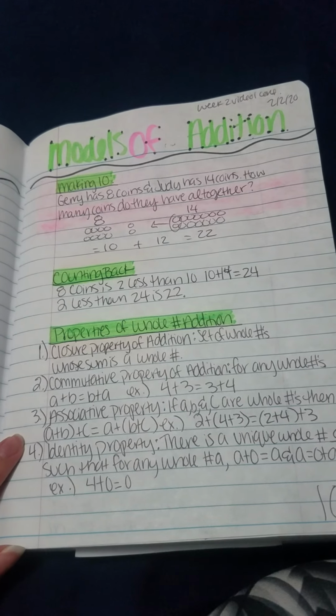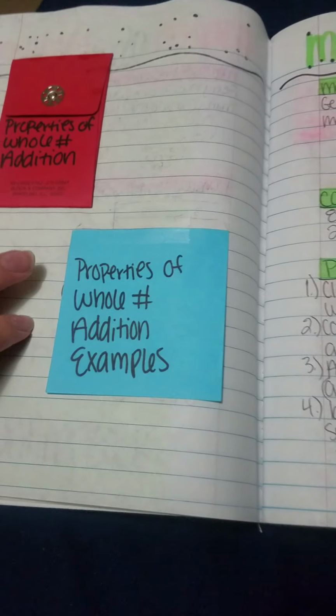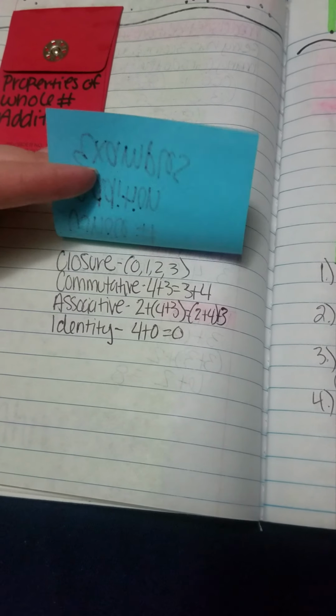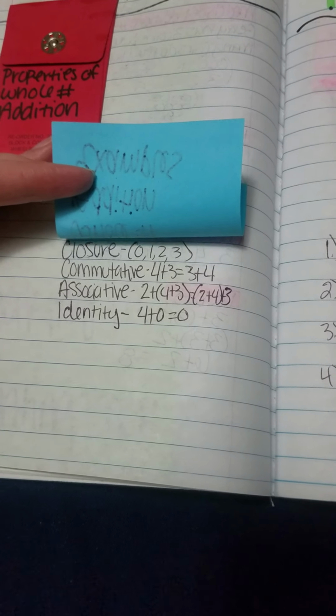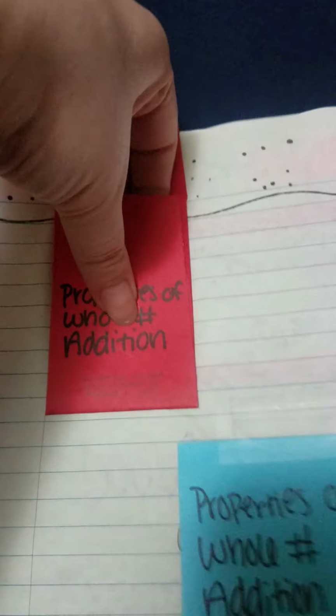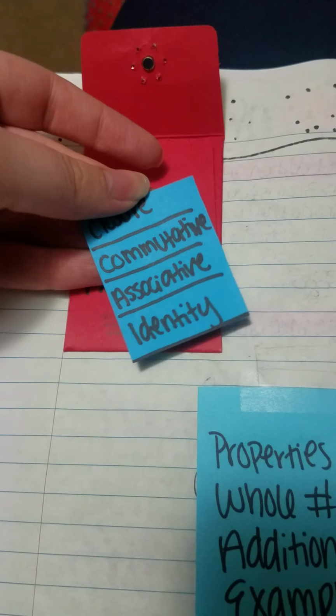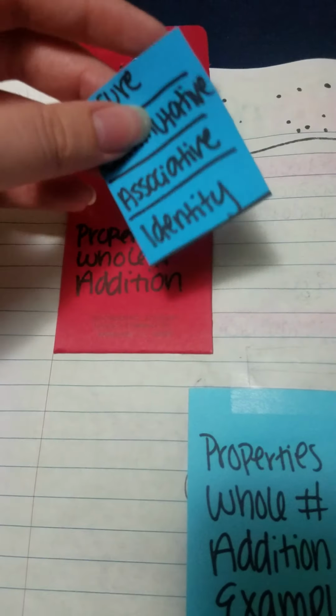These are more models of addition. It's just a continuing on from the previous page. It has all of my different examples of the properties: the commutative, associative, and identity property. And then this is also the properties of whole number addition in here, so I can help remember each name and not misspell or mispronounce the names.